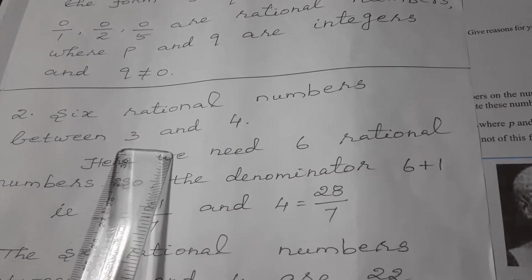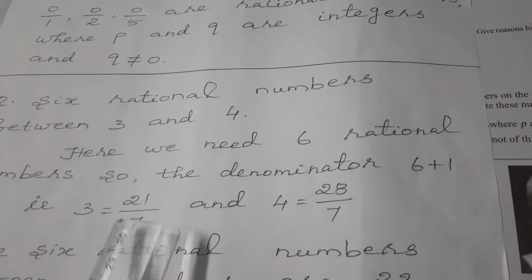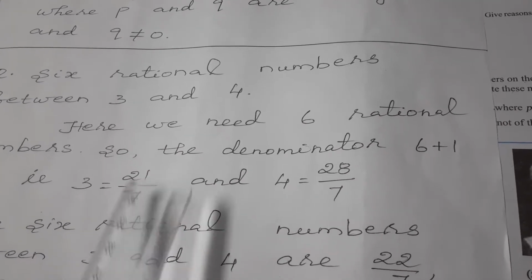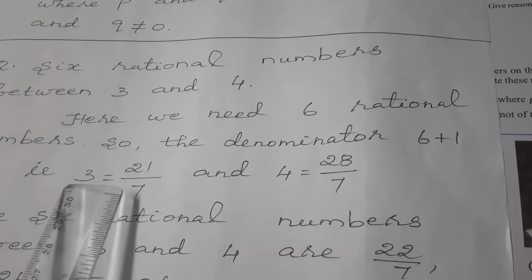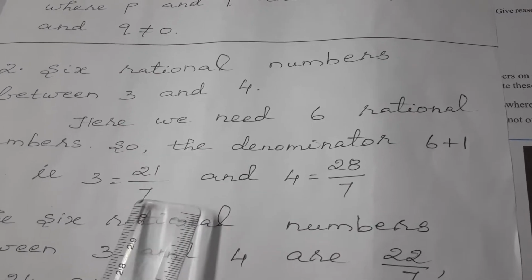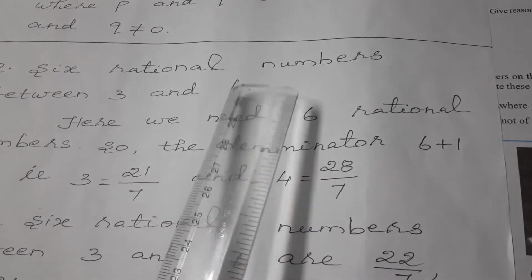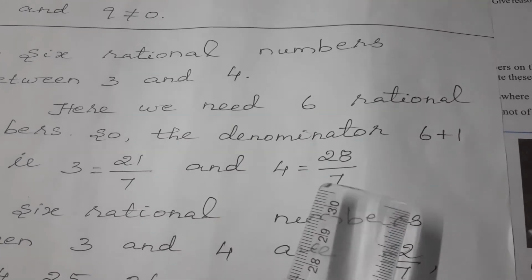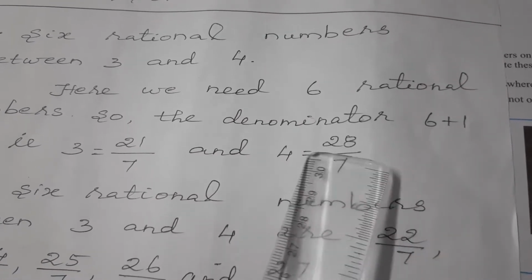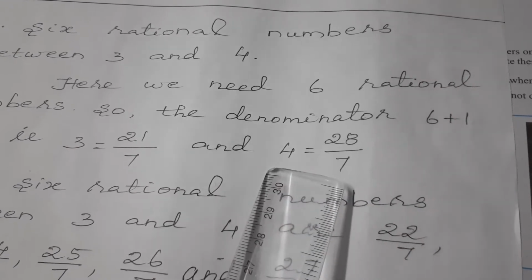First number 3. How can you write 3 with denominator 7? 21 divided by 7 is equal to 3. Denominator 7. How to write 4 with the use of denominator 7? 28 divided by 7 is equal to 4.